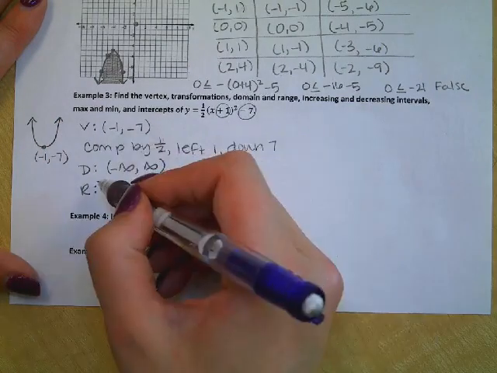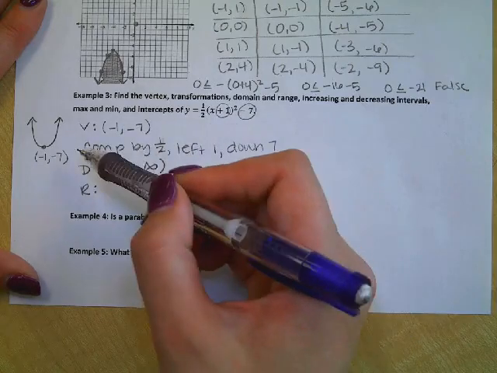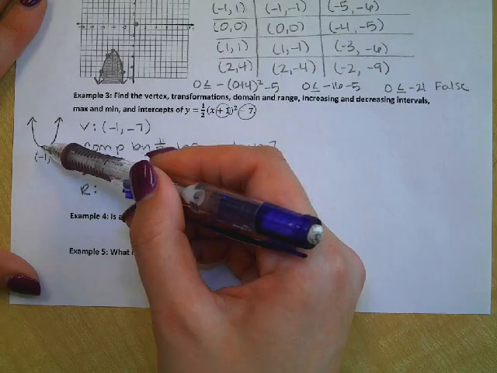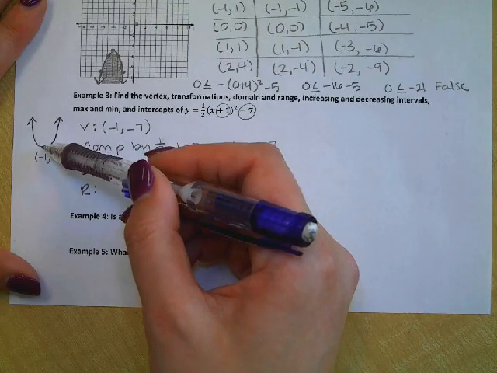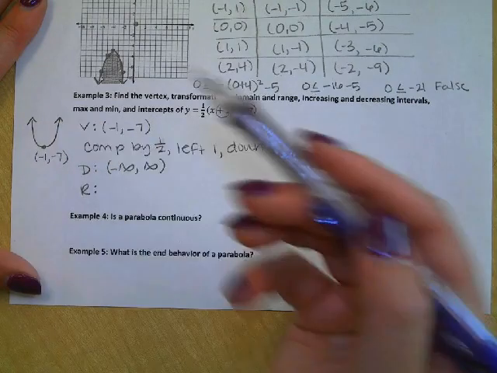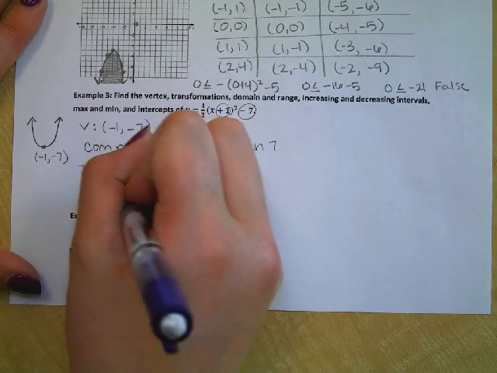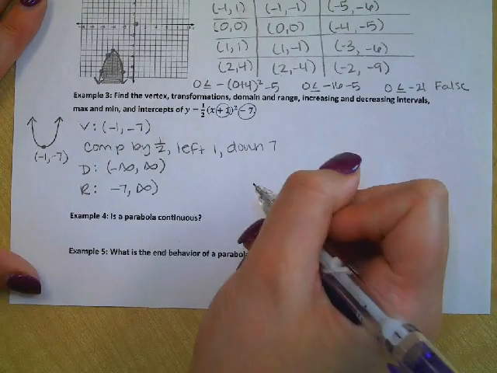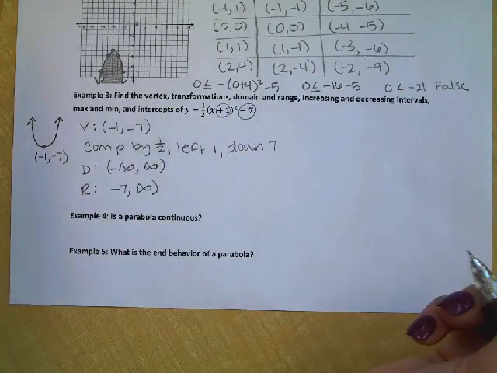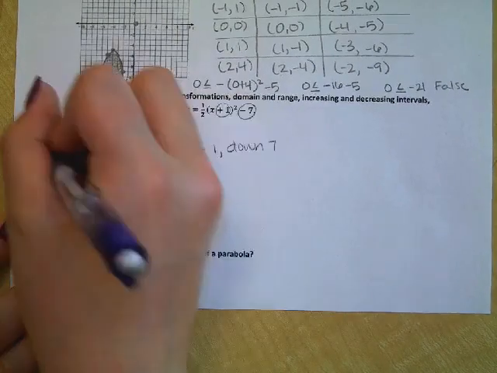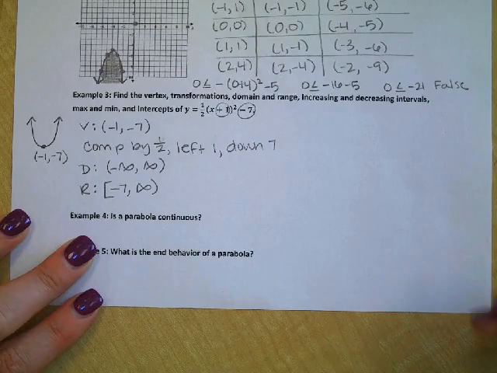So if we're thinking about the range, then the part of the vertex we're going to use is the y-coordinate, and we're going to say the furthest down the graph goes is -7. The furthest up the graph goes is +infinity. So I'm going to say the range is from -7 to infinity. Parenthesis around infinity because I can't actually see that number when I graph it, but -7 gets a bracket because that number really is showing up right there.